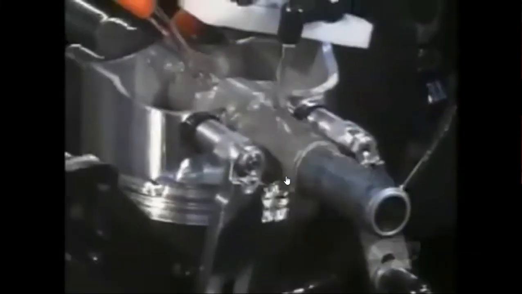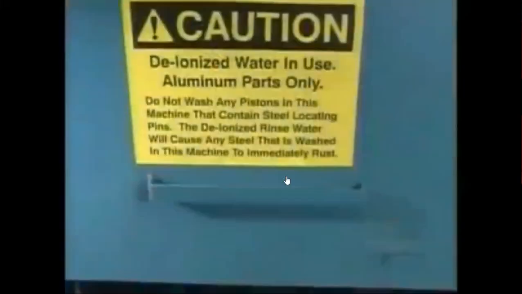Here, the final shape of the crown is given by using a milling machine, and the sharp edges are smoothed at last. This is how a piston is made by using the forging manufacturing method.